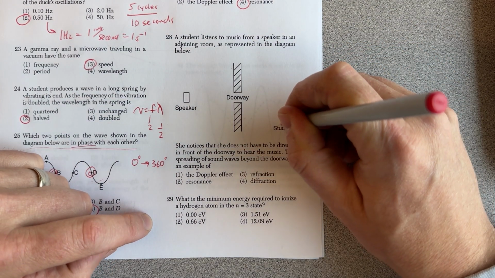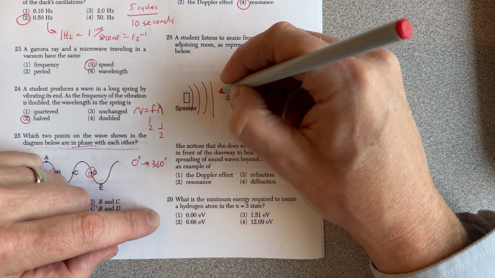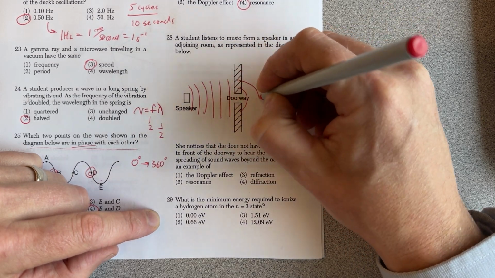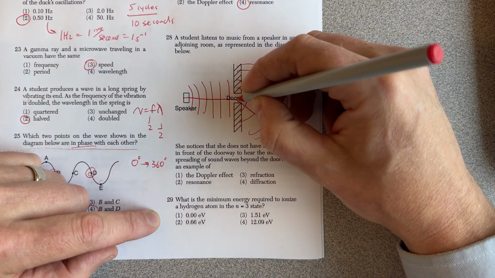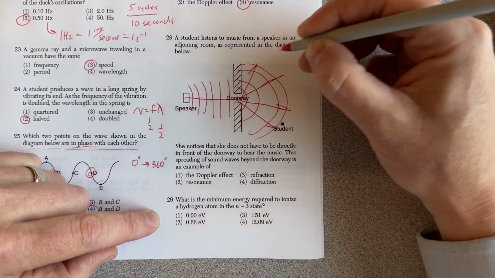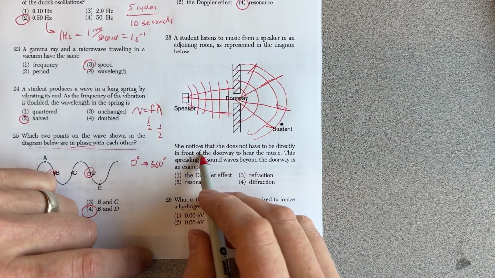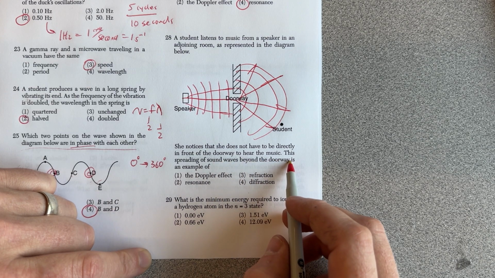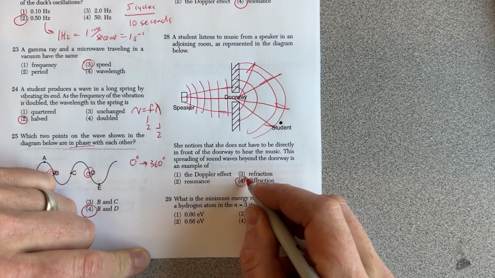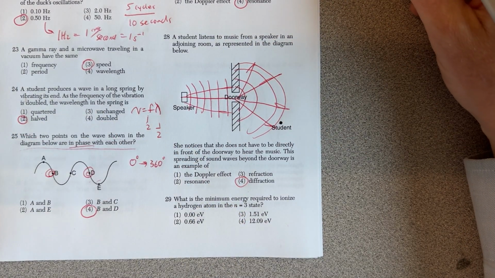Okay. A student listens to music from a speaker in an adjoining room as represented in the diagram. So somehow the sound's getting over there, right? The speaker's putting out wave fronts, and then they bend, right? The sound's going that way, and then you can think about it kind of bending out. She notices that she does not have to be directly in front of the door. This spreading of sound waves by the door is an example of diffraction. The tighter the opening, the more the diffraction.